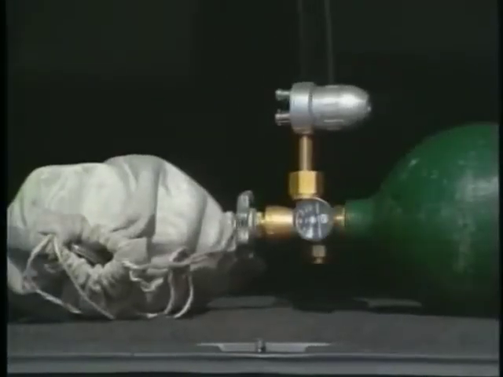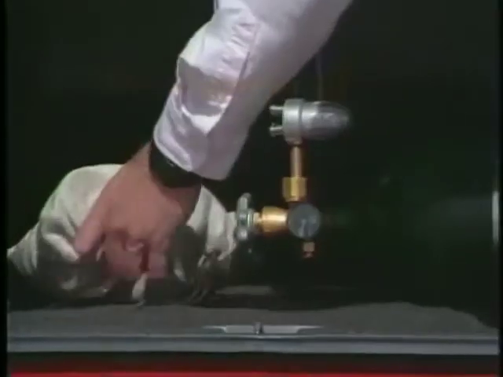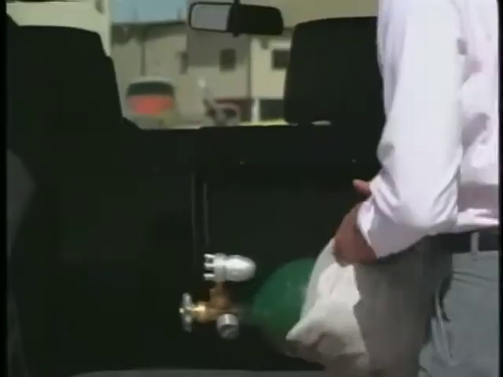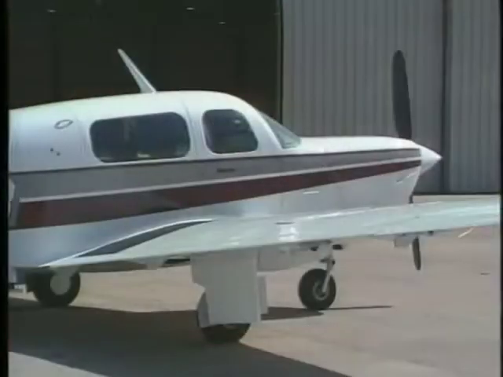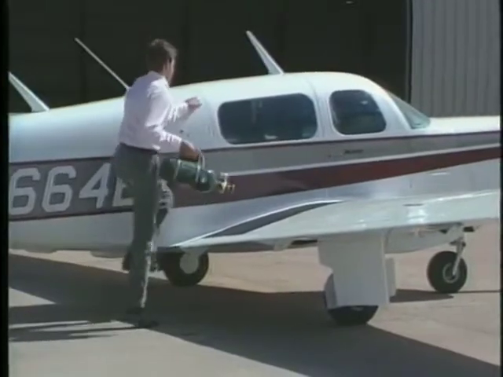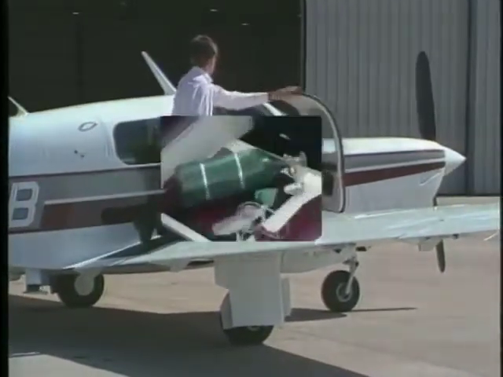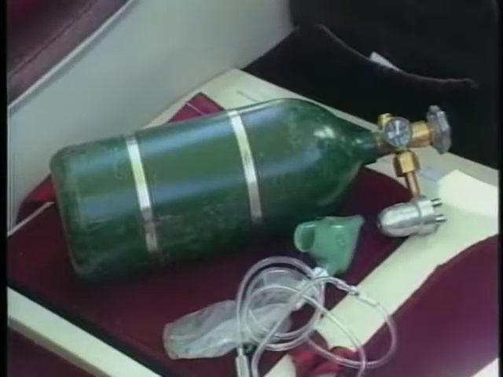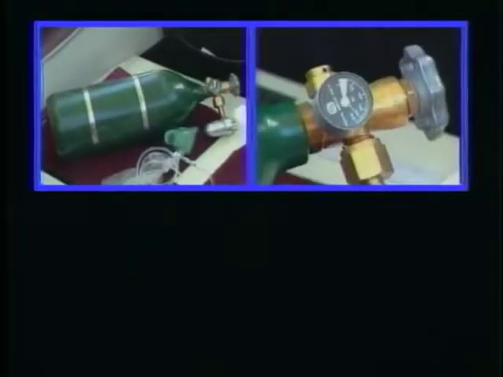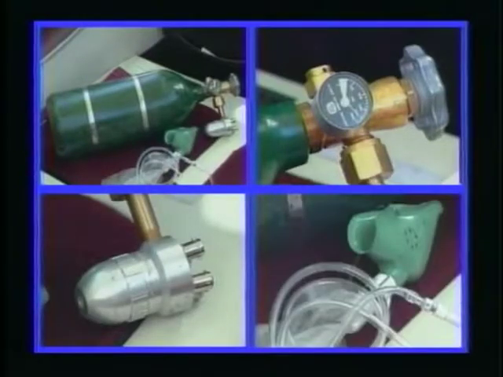The first one we'll look at is the continuous flow system. This system is commonly found on general aviation aircraft and can be portable or permanently installed. Whether permanent or portable, the continuous flow system has four basic components: a high-pressure supply cylinder, a pressure regulator, a distribution system, and a continuous flow mask assembly.